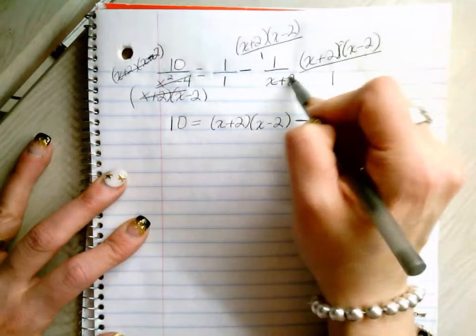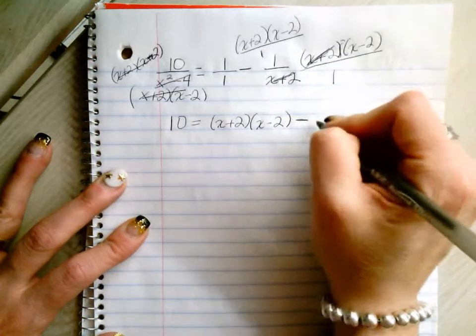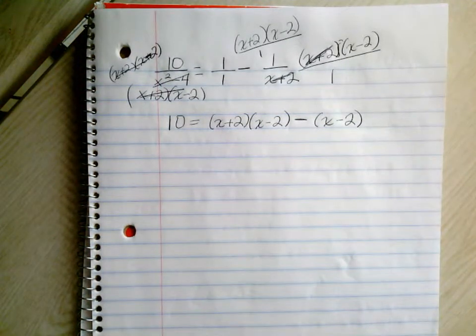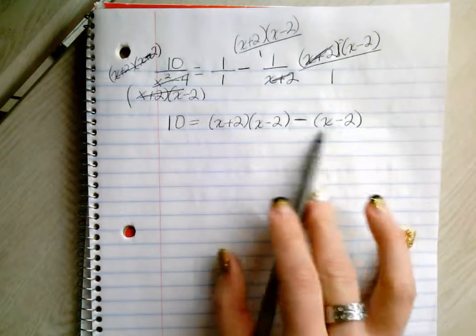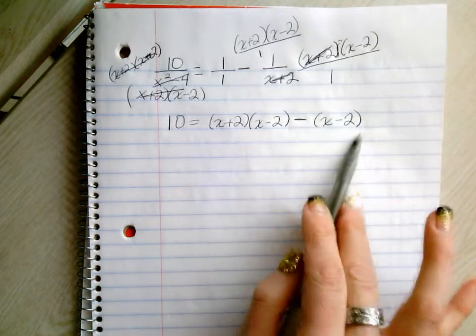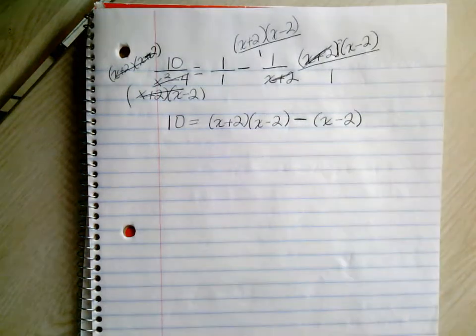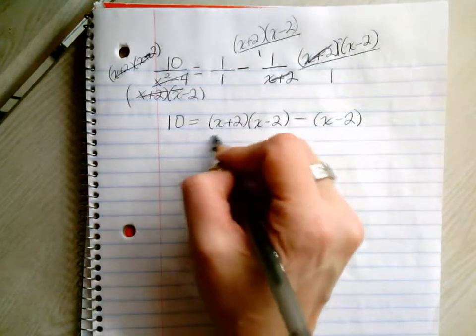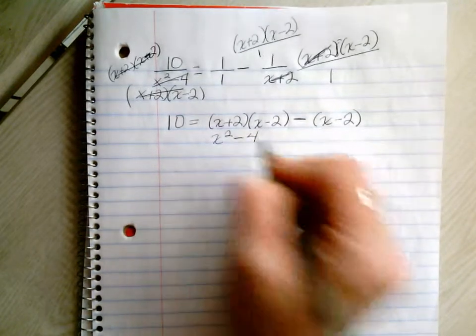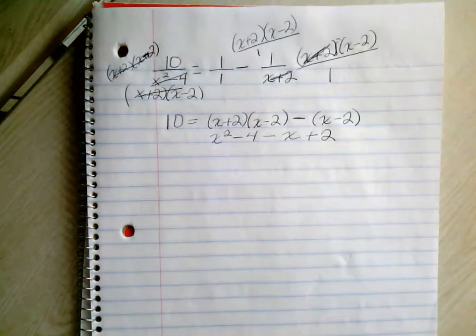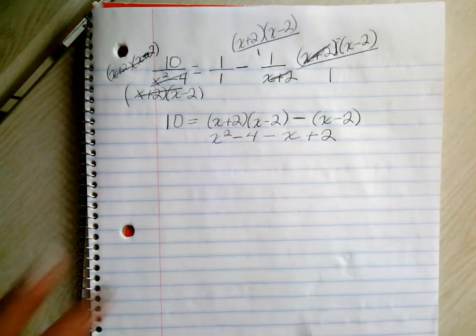Minus x minus 2. Now there's a reason why you keep this in parentheses, because this entire factor is going to be subtracted. So that negative is going to need to be distributed over both of those parts. Okay? Difference of squares here, x squared minus 4 minus x plus 2. All of that equals 10.